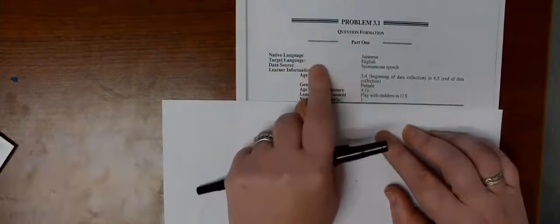Don't ignore this. This can have implications for your analysis. Assume that if it's here, this is something you might be able to use in your analysis. In these data analyses also, they're giving you some background of the native language.